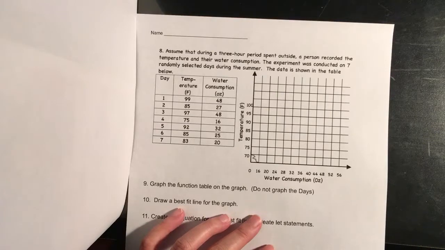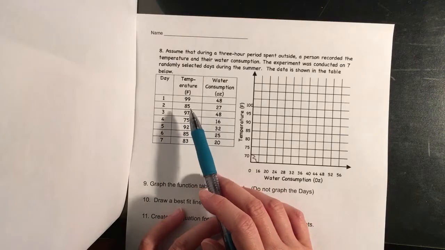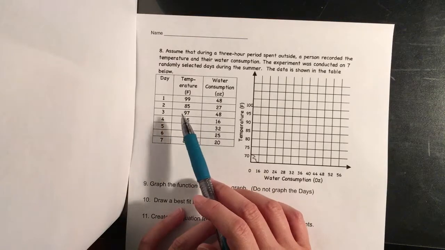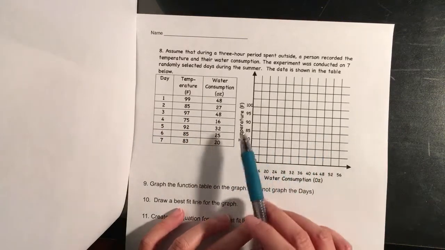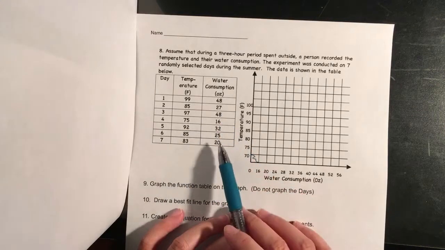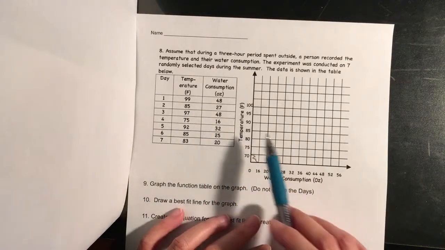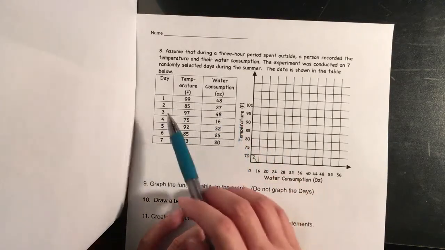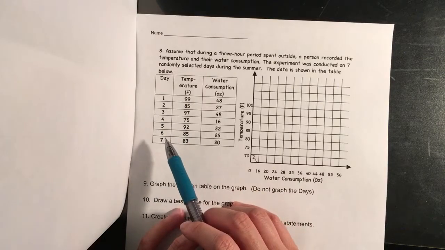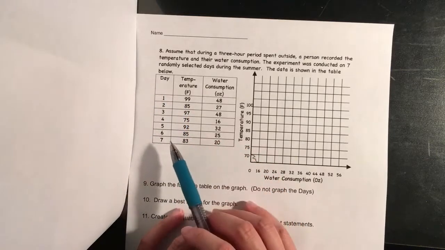Now what I notice here is that the temperature is first, and we always assume that that's the x. However, on the graph, the temperature is on the y, so we want to look out for that. And water consumption is in the x. So I'm going to go ahead and graph these 2 rows. The day is not very important in this case. We just don't need this column here.